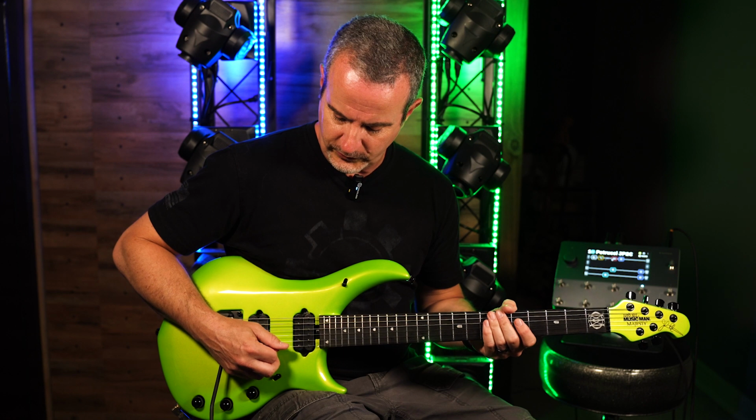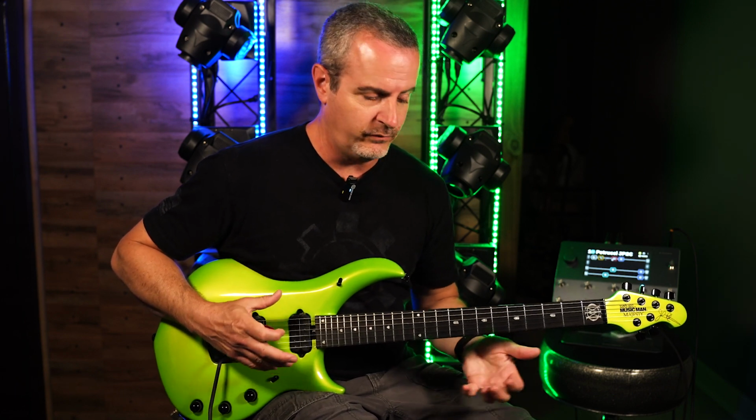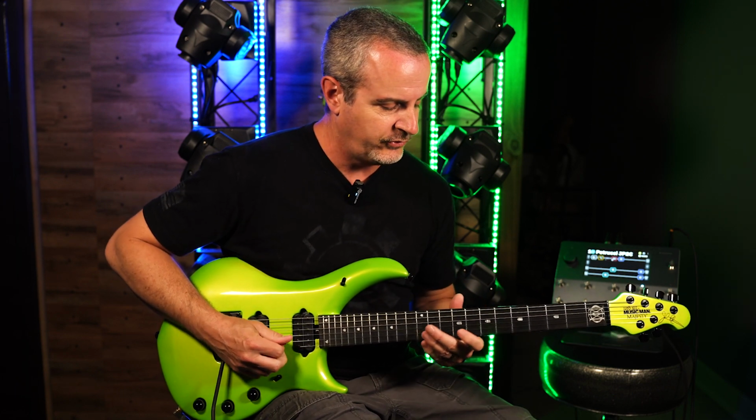Here's the third scale fragment, which gets us to start crossing back and forth between the two strings a couple of times, sort of like a pedal point, but that's more of what we'll do in the fourth example. So it sounds like this.